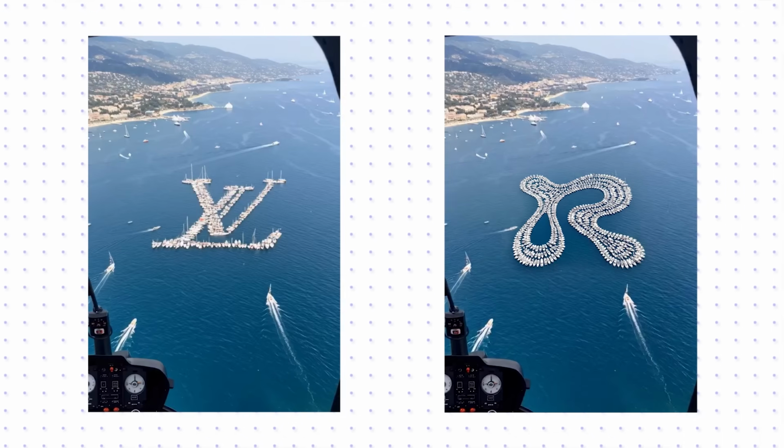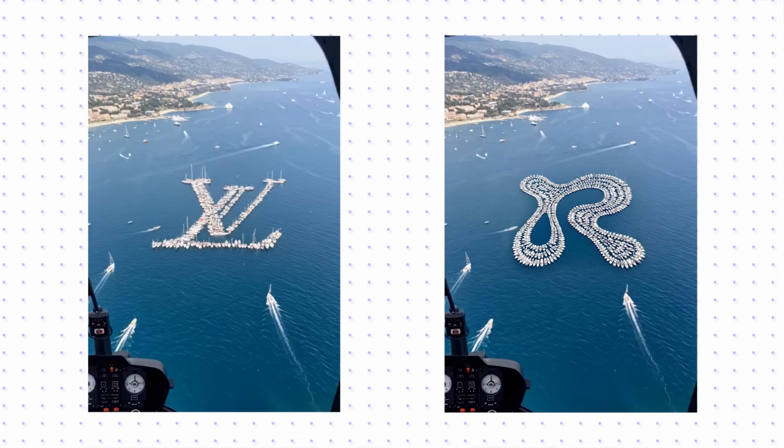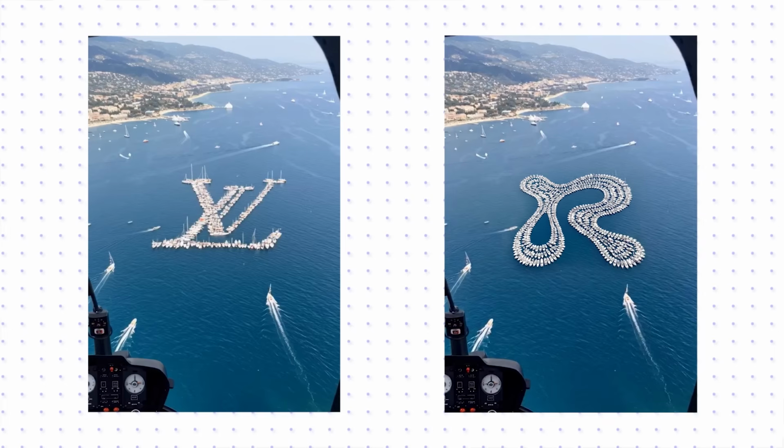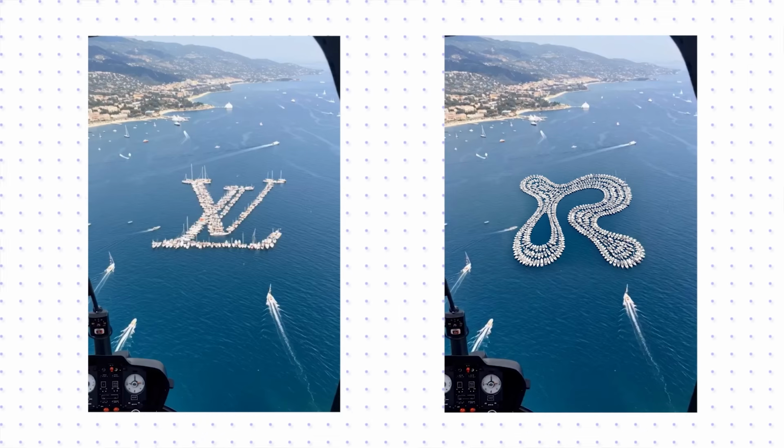It actually worked pretty well. This specific logo structure is definitely a tough challenge for this use case, but the concept works. And it just proves how incredibly detailed you can get with JSON-based image editing.